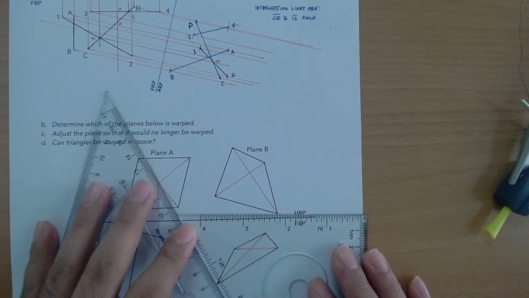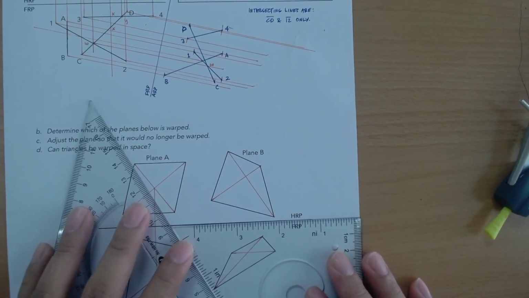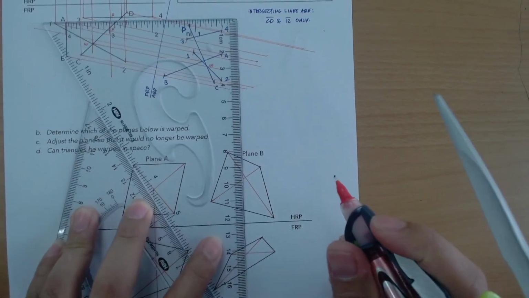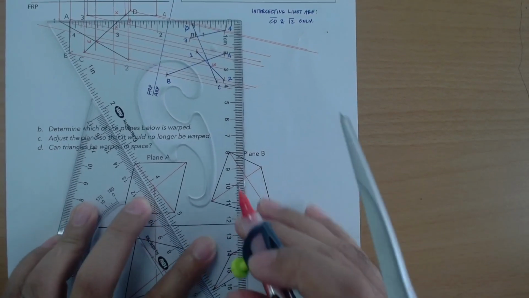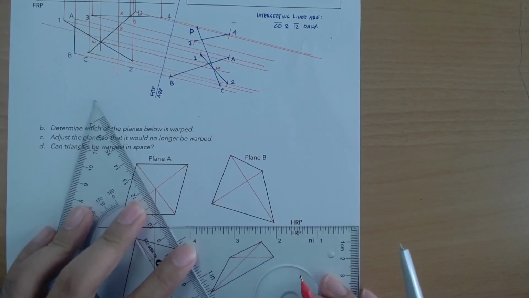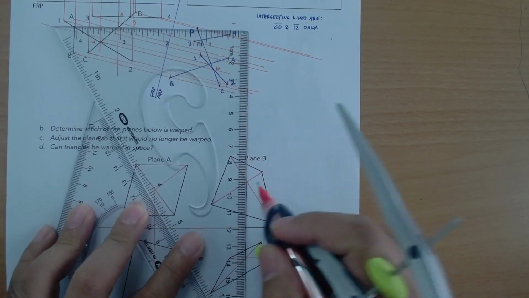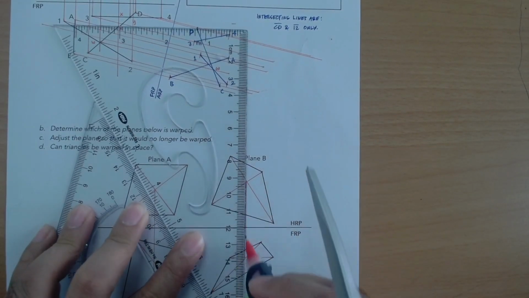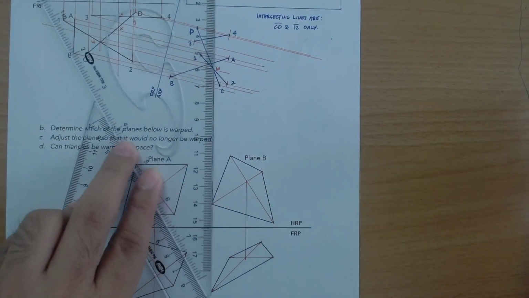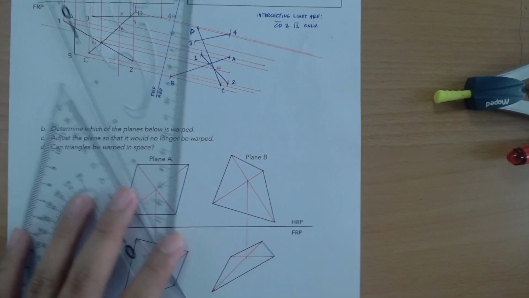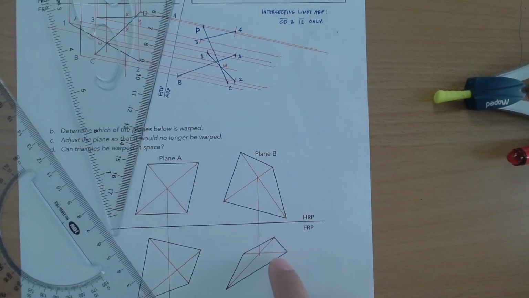Tapos, gawin natin is let's project the intersection point. Alam ko unwarped eh. And if I project this one, the intersection point lies in the same projection line. So meaning unwarped tong plane B. Okay?